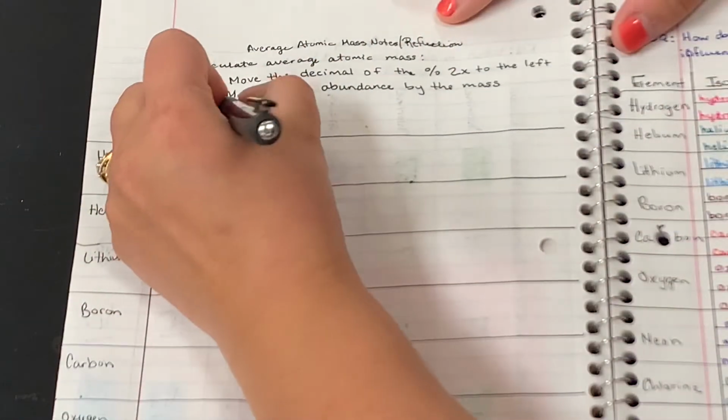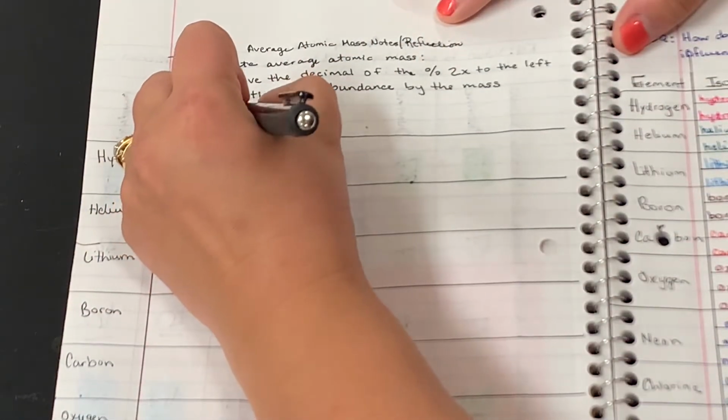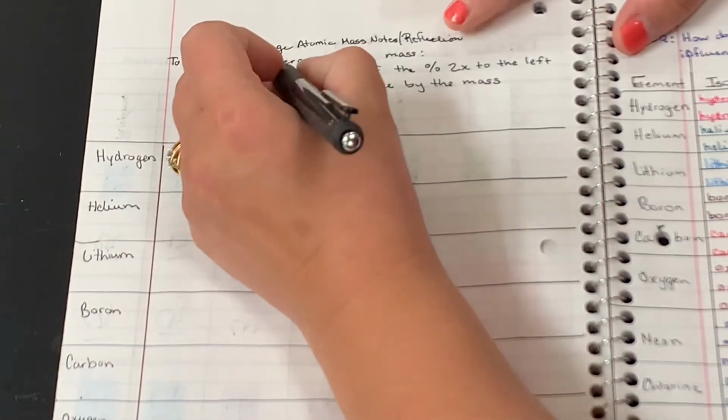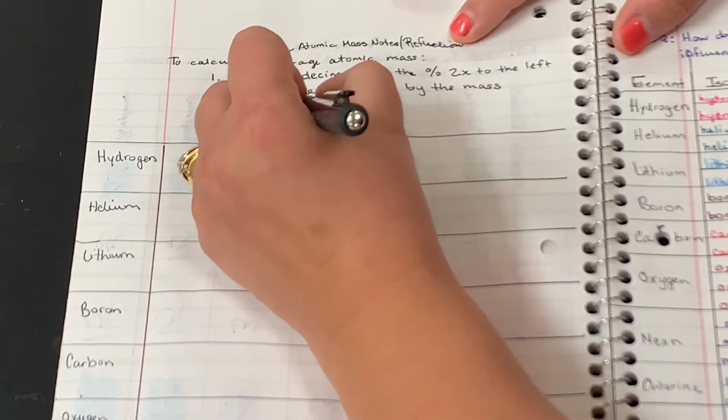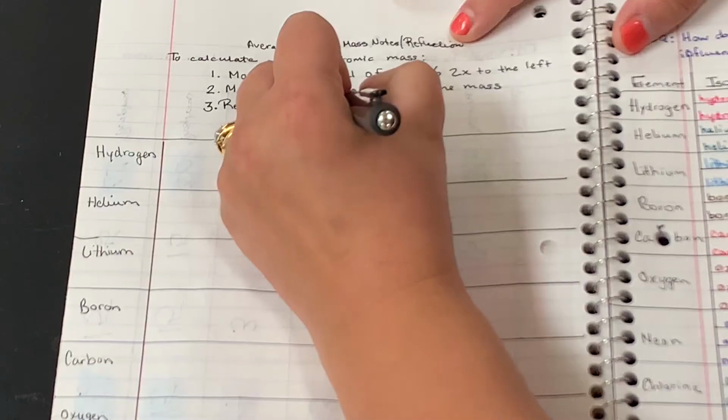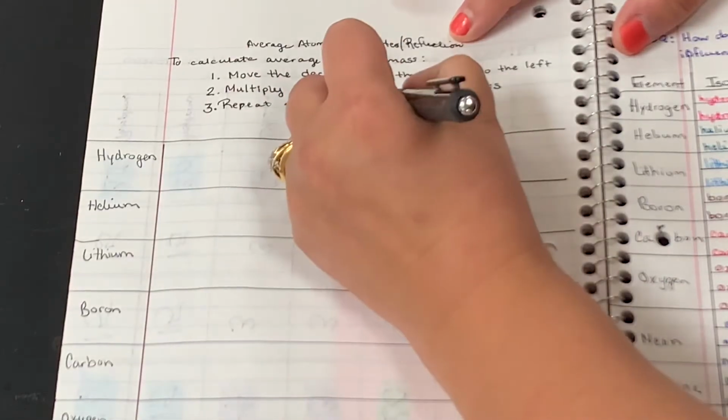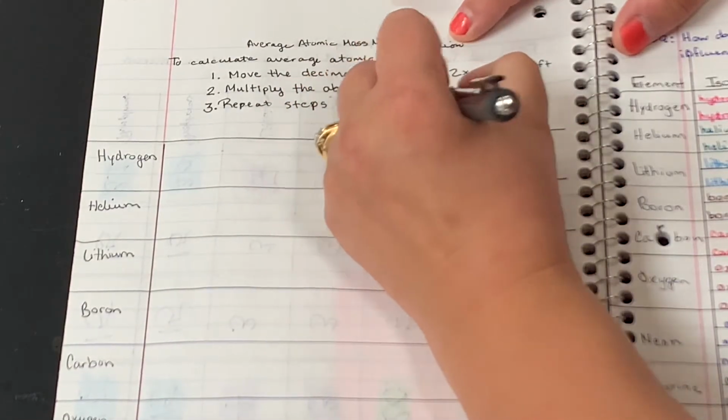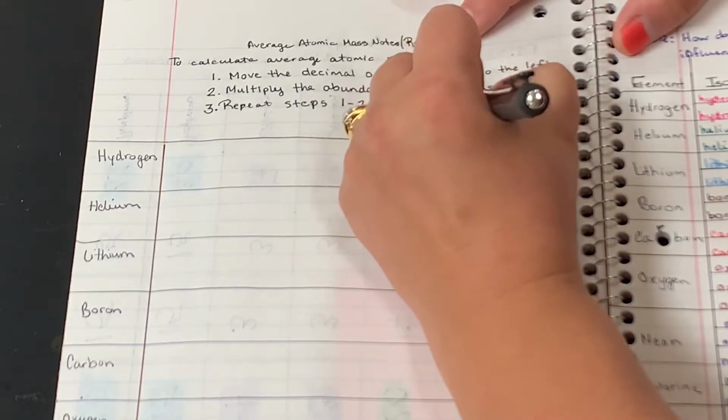Step 3 is to repeat steps 1 and 2 for all isotopes. So we do that for all of the isotopes of the element. All right.